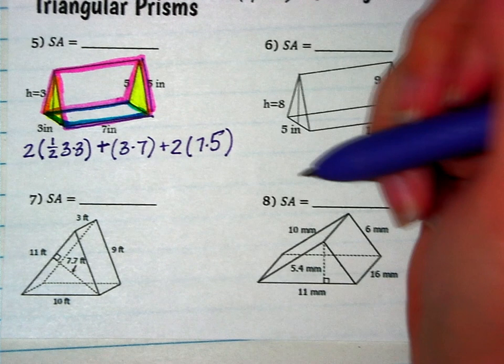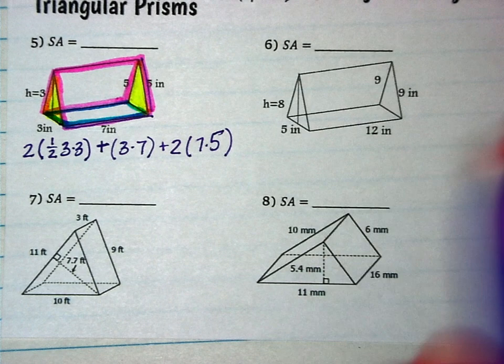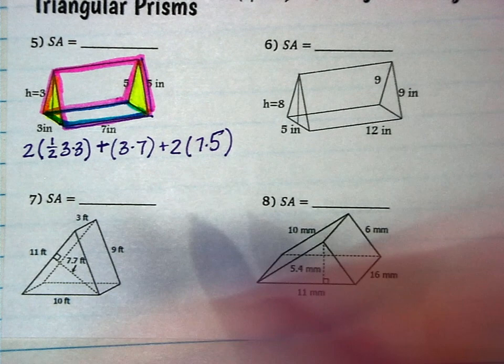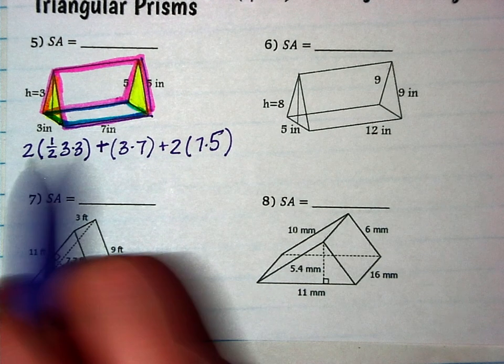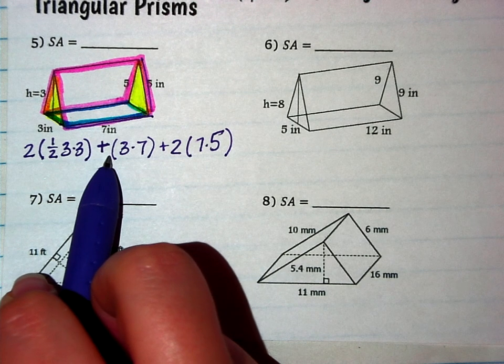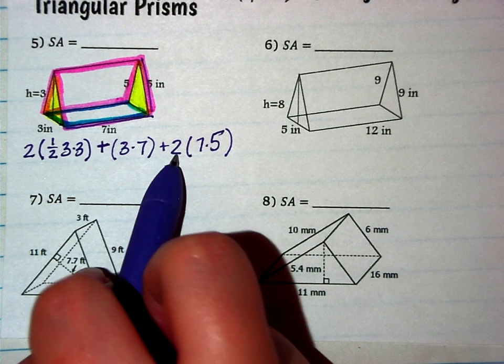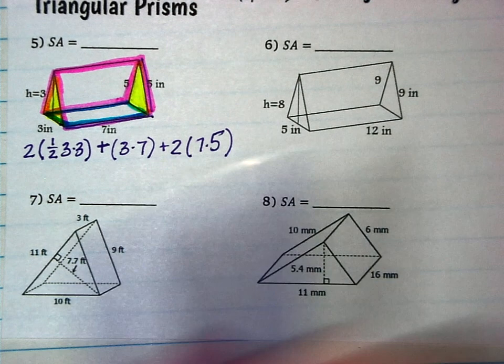Alright, I just want to make sure I have 5 sides total, because if you think about a triangular prism, they have 5 surfaces. So we have 2 here, 1, 2, 3, there's 1 right here, 4, 5. Okay, cool. So we have all 5 surfaces.